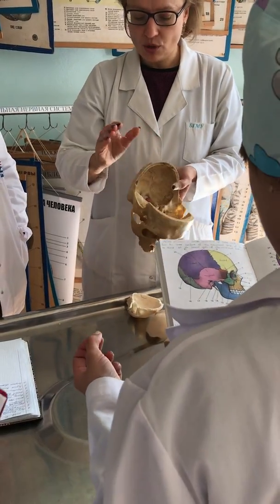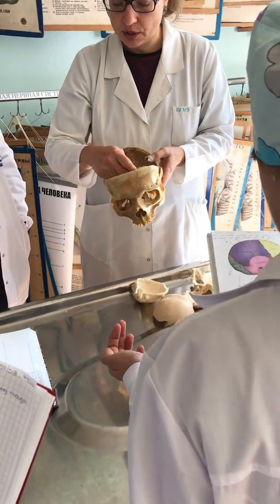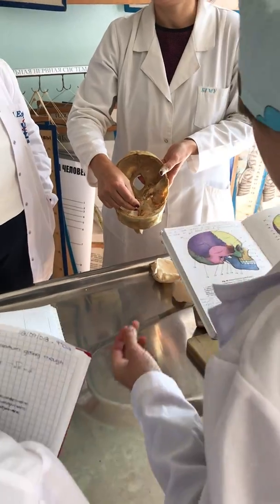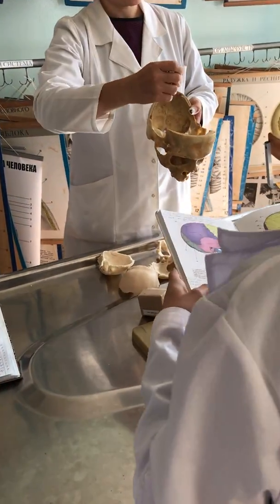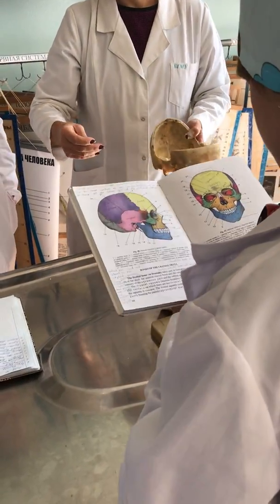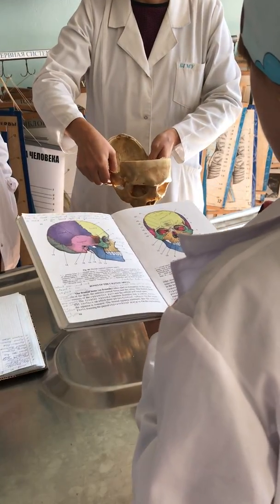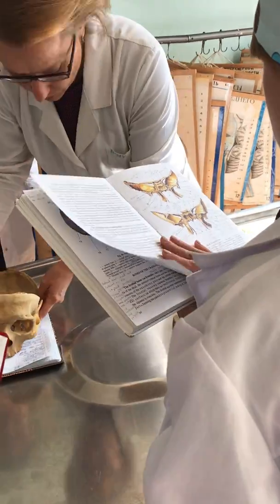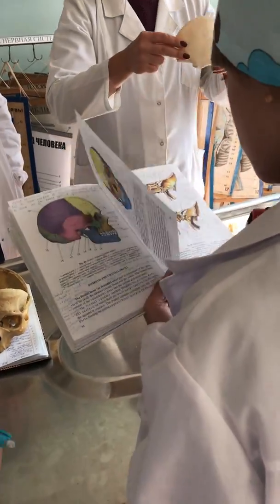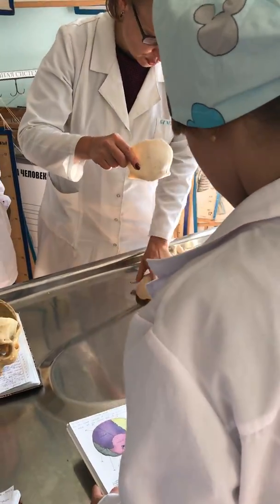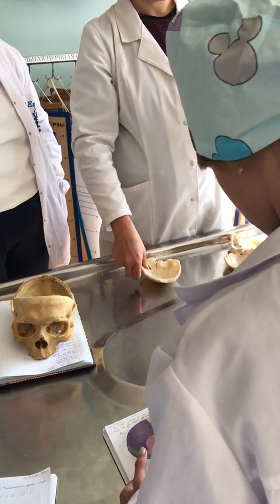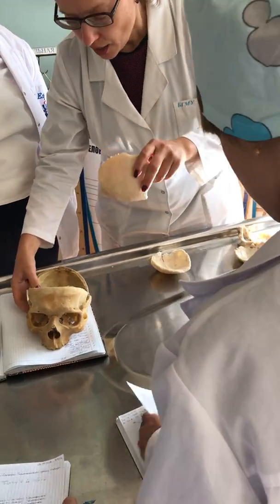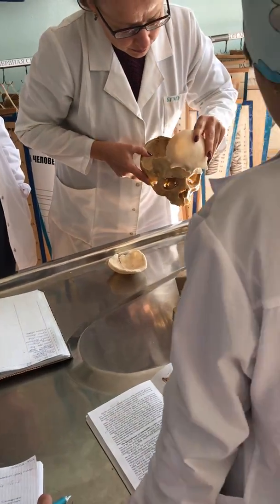Frontal, parietal, occipital, sphenoid and ethmoidal bone. These bones. The complicated bone is the temporal bone. We will take this bone next lesson. First, frontal bone. Here it is, frontal bone, os frontalis. It's here. This one.